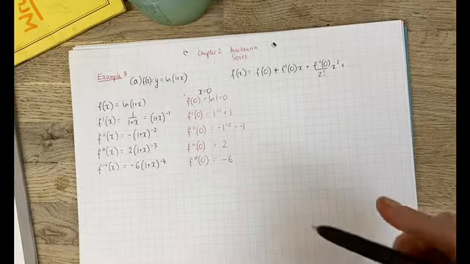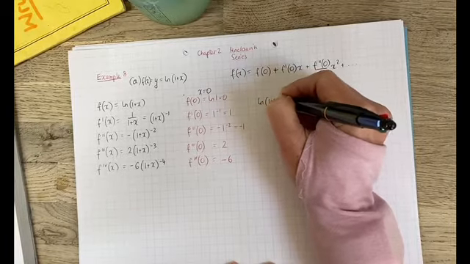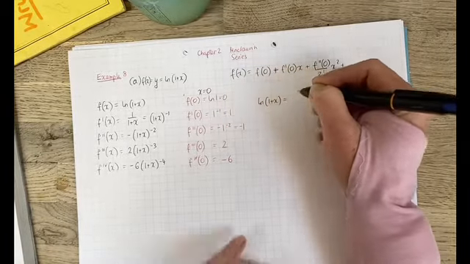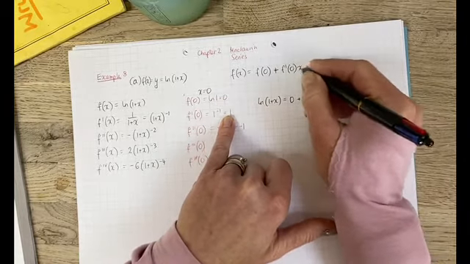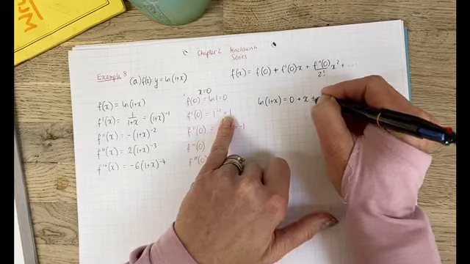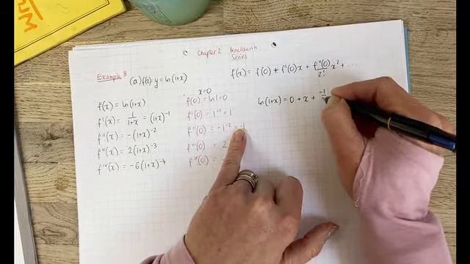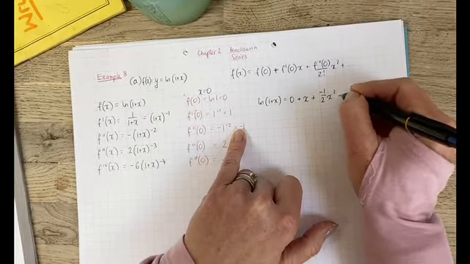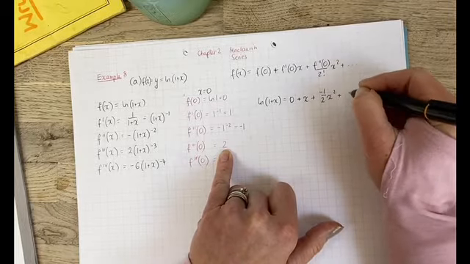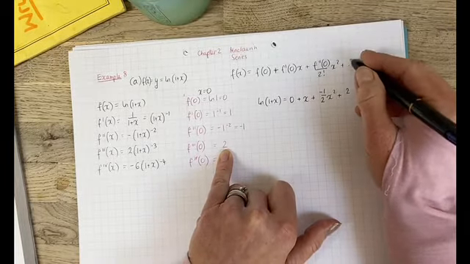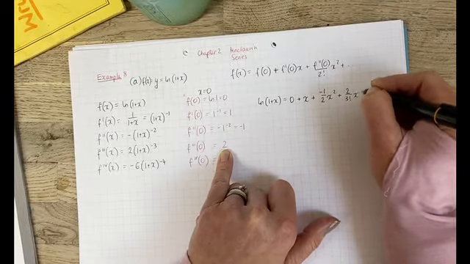So let's substitute our values into the formula. ln of 1 plus x can be approximated by f of 0 is 0, plus 1 times x, so it's x, plus minus 1 over 2 factorial, so it's minus 1 over 2 x squared, plus then you've got 2, the third derivative over 3 factorial, so that's going to be x cubed.